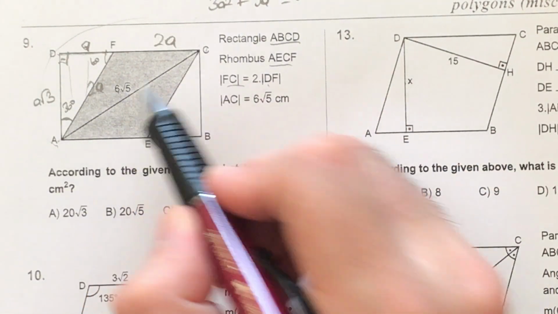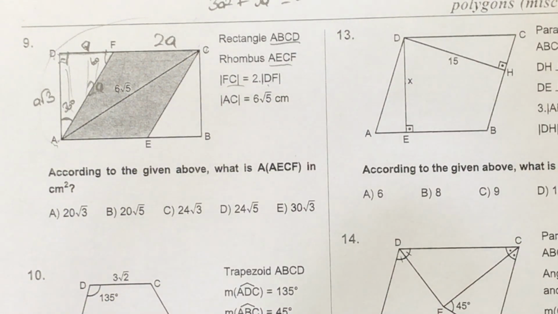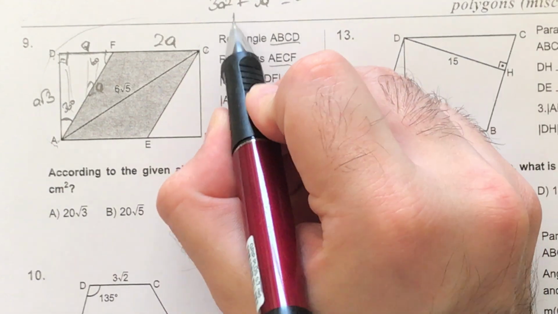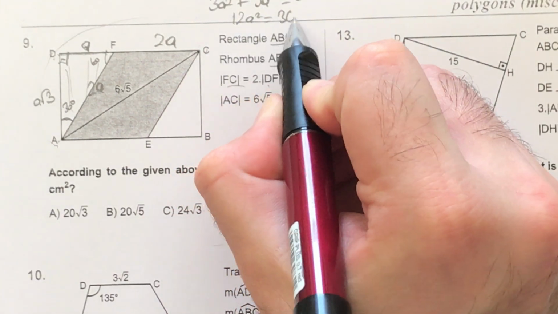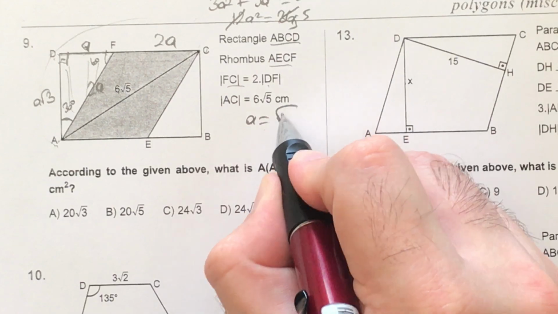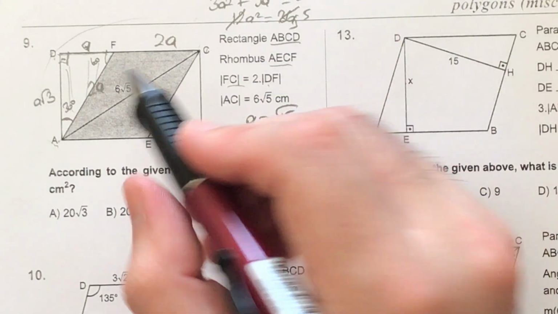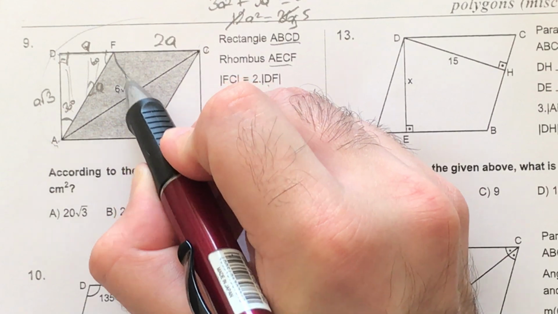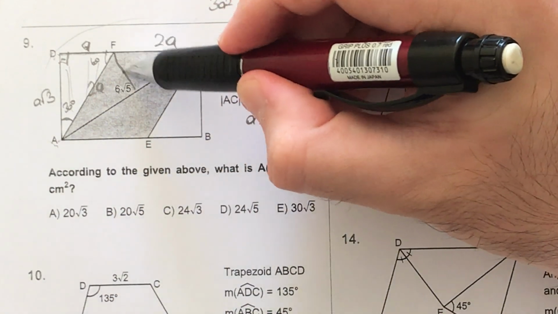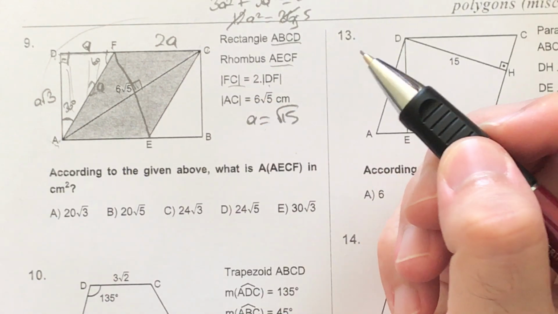So I applied the Pythagoras theorem in ADC triangle in order to find the value of A, okay? So it is 12A square, which is equal to this one. Simplify those. As you see, A is equal to root 15. Okay. And then take the other diagonal from F to E. So they must be perpendicular.